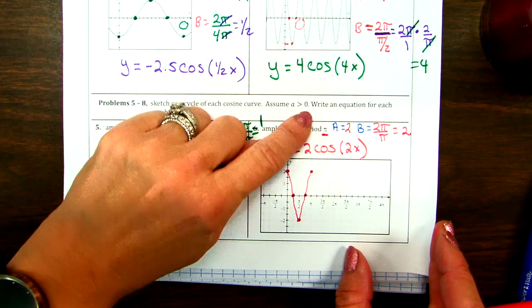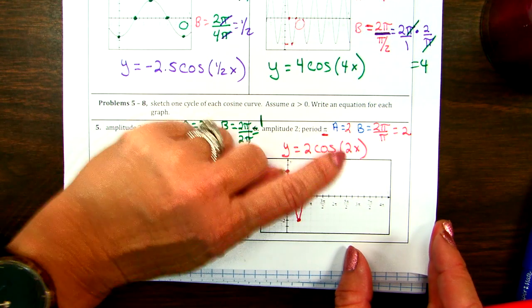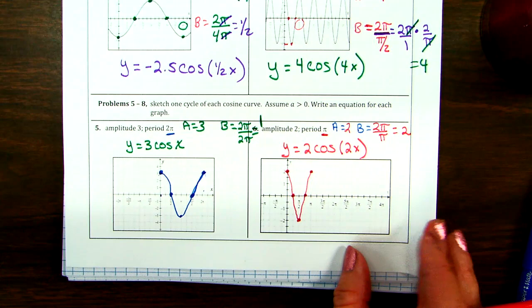Again, B and period are not the same thing. Period is pi, B is 2. Make sure you're getting that.